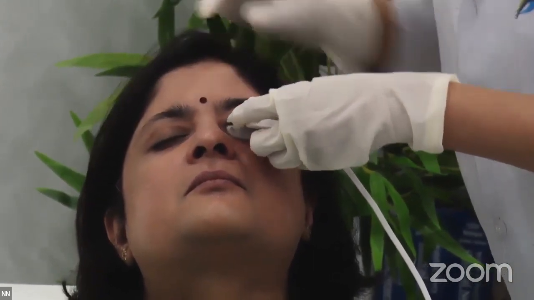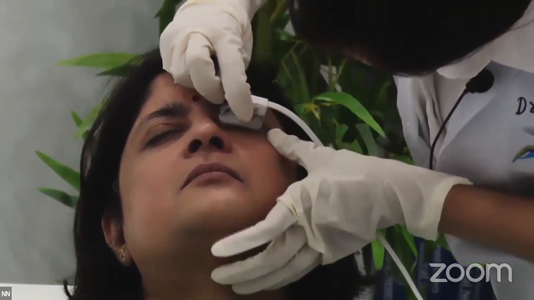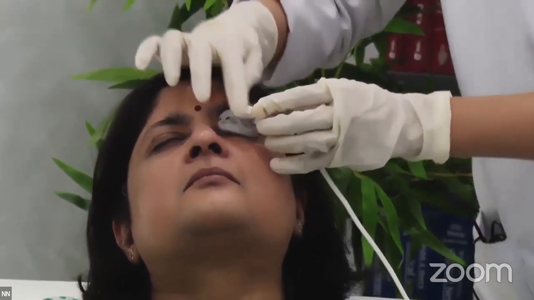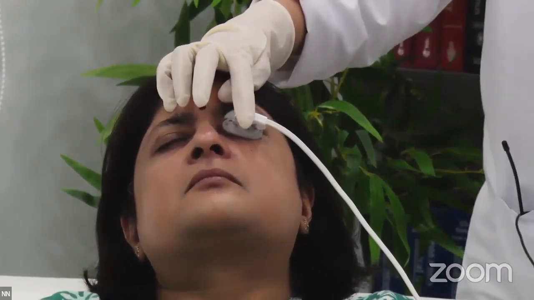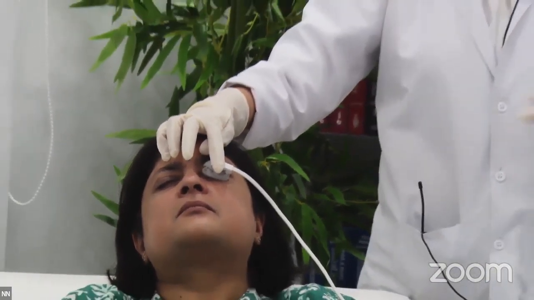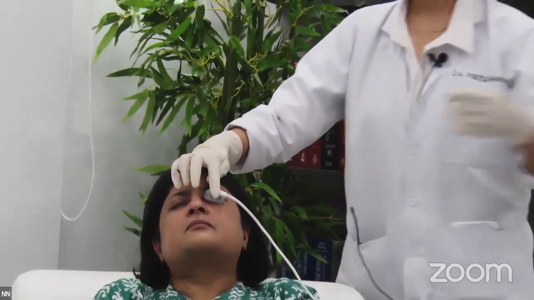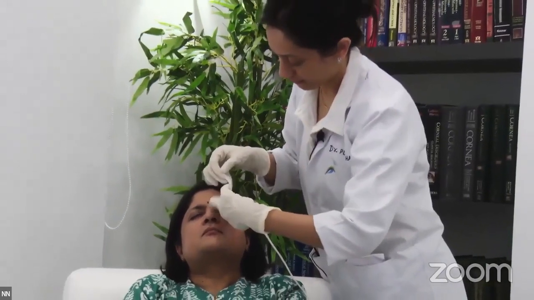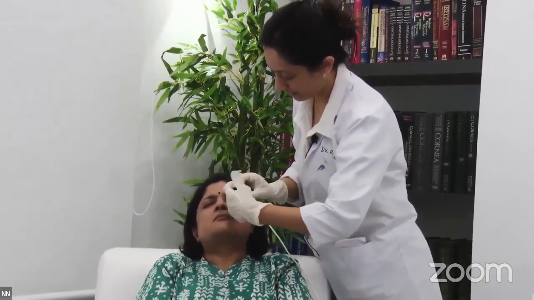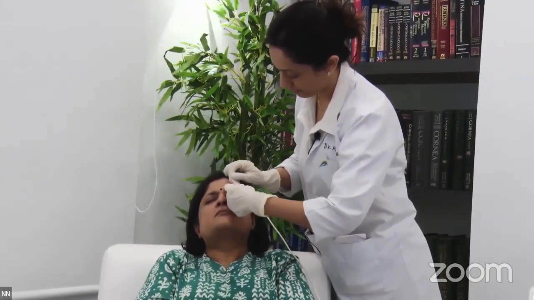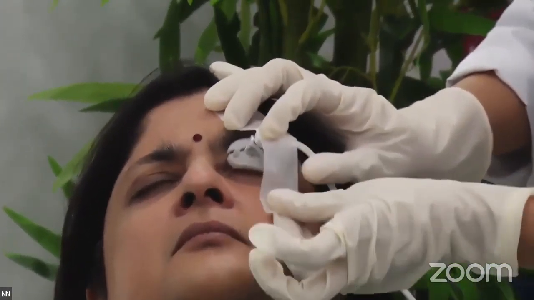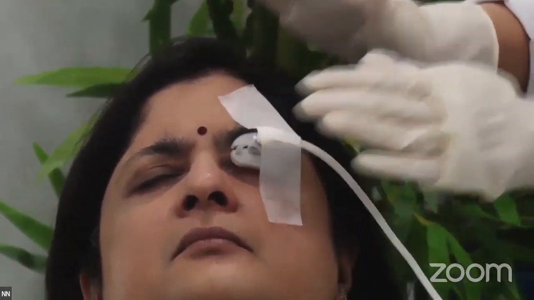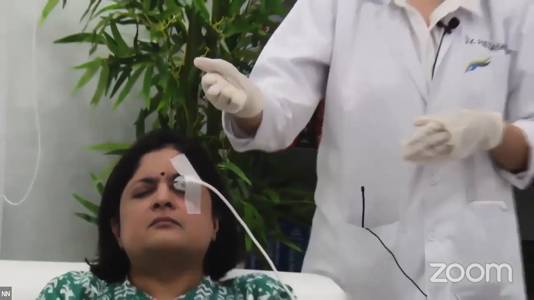And we make sure that the lids are in between the applicator and the plunge which is here. We secure it with a micropore tape so that it doesn't move away and doesn't get out of the eye during the procedure. There are tapes available with LipiFlow. Otherwise, you can use a micropore tape as well. We ask the patient to keep their eyes closed during the procedure. That also makes sure that the applicator doesn't come out on its own. So we usually do both the eyes together.